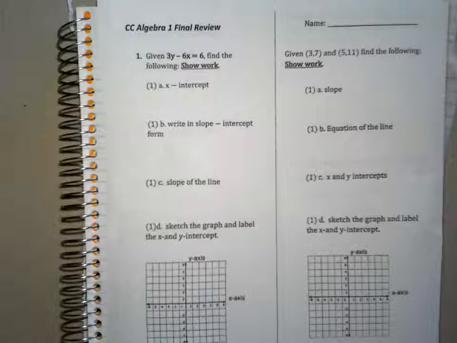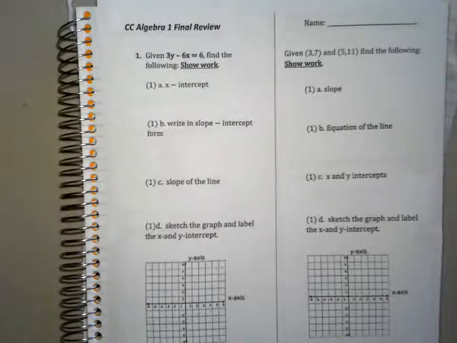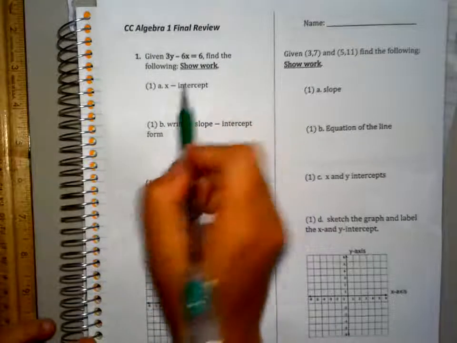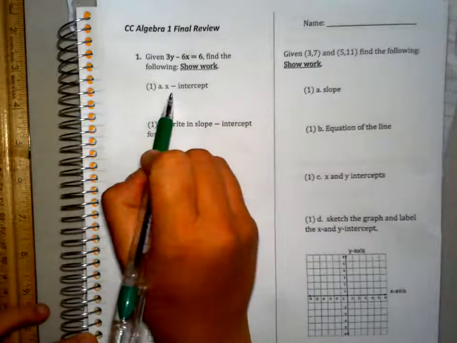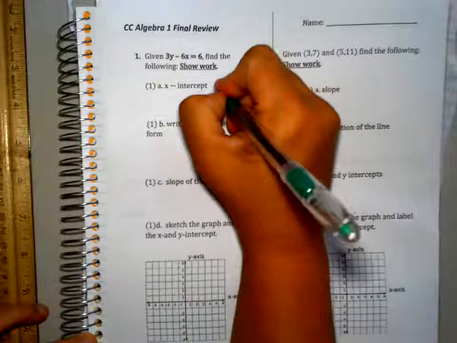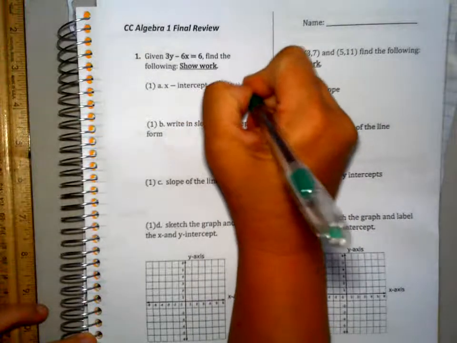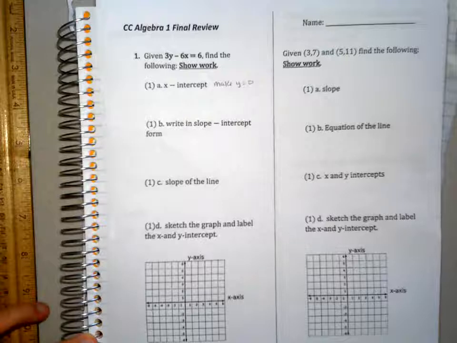All right, let's go. So this is taking it way back to the very beginning and how to find x and y intercepts, how to write the equation of a line, that kind of stuff. So let's get going. All right, finding an x-intercept. How do you find an x-intercept? You make y equal to 0 and you solve.